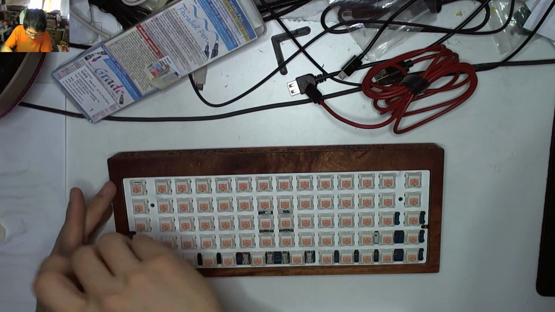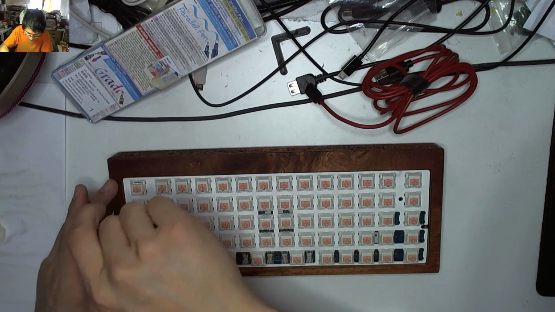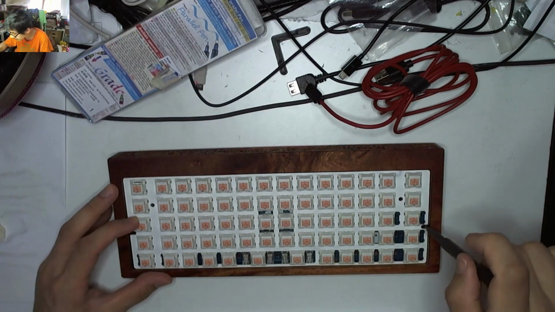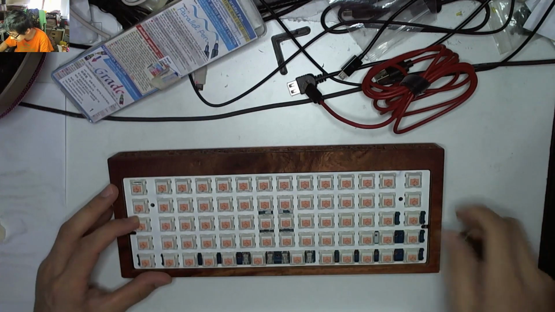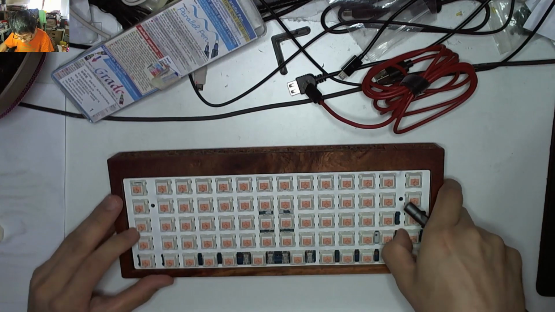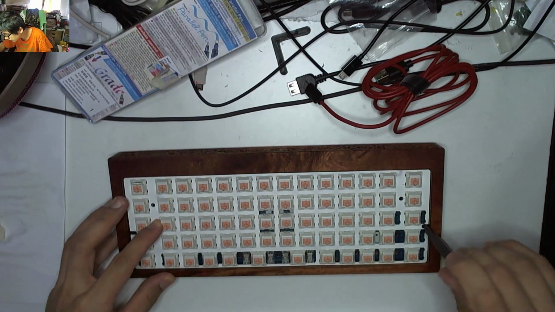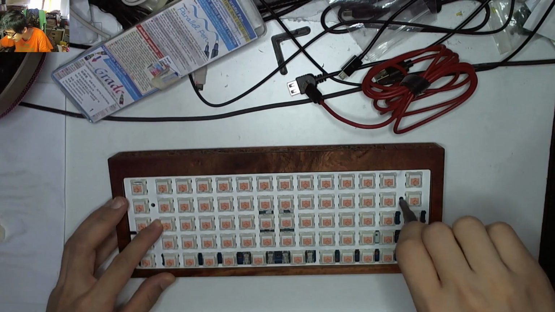I'm just going to loosen these screws and see if it'll shift a fraction of a millimeter over as much as it'll let me. So that's hard flush now on the right hand side. Will that make enough difference?